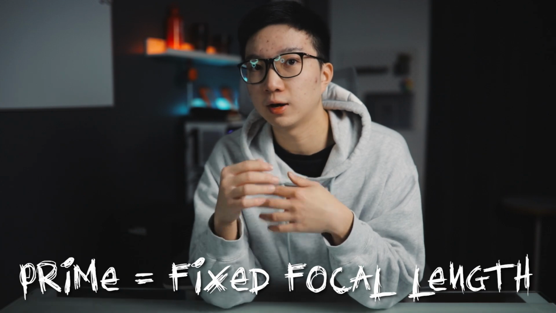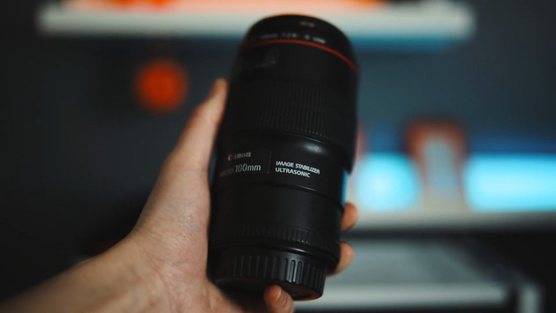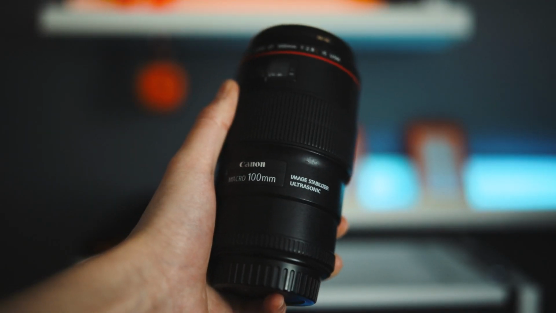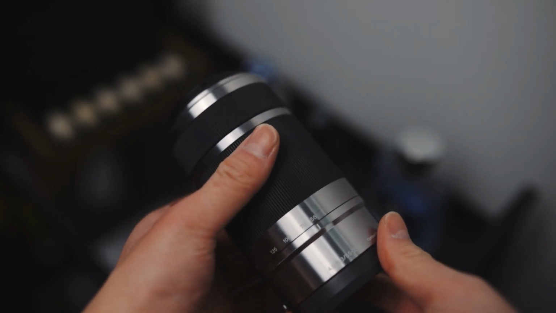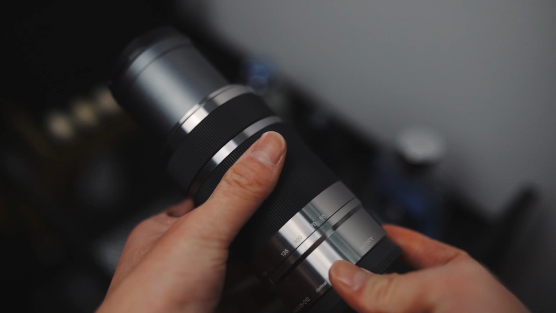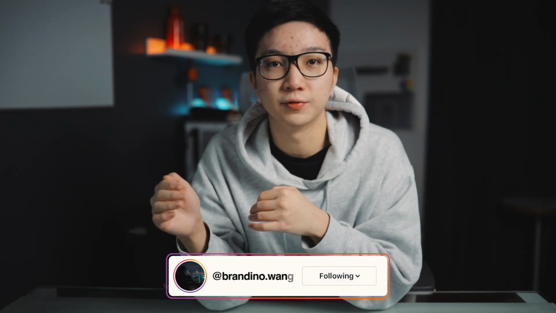Now let's talk about the different types of lenses. Generally, there are basically only two types of lenses: prime lenses and zoom lenses. Prime lenses have a focal length that's fixed, so you can't zoom in or out, but the overall image quality is a little bit sharper than zoom lenses. Zoom lenses are pretty self-explanatory. Basically, you can zoom with the lens, so it has a variety of different focal lengths. But like I said a second ago, it's not as sharp as a prime lens and also can get really heavy.